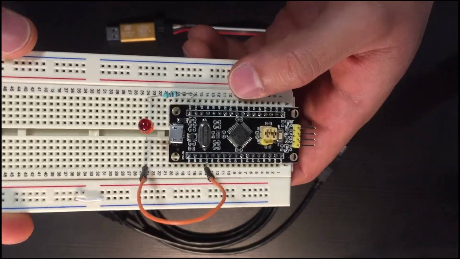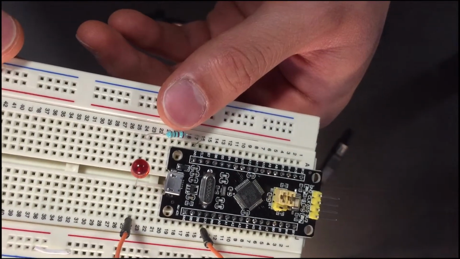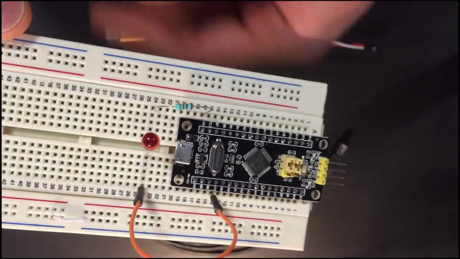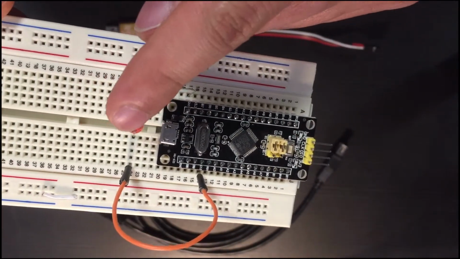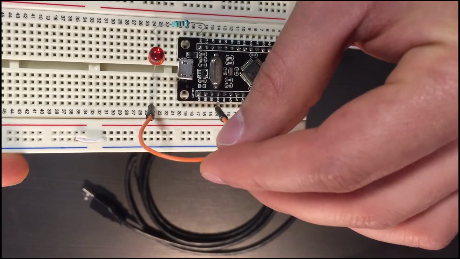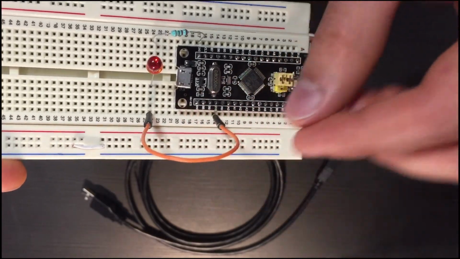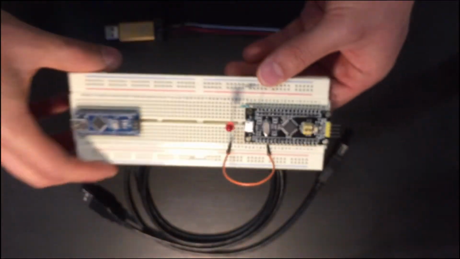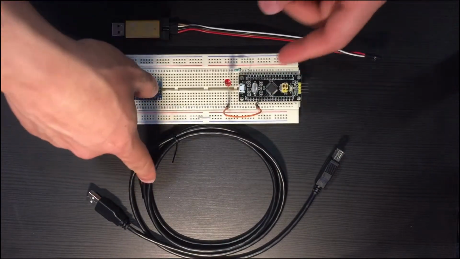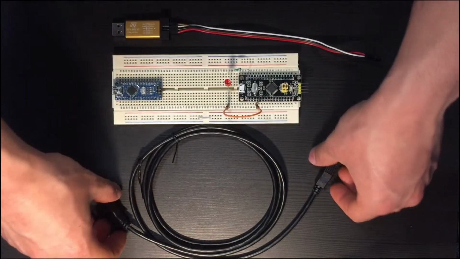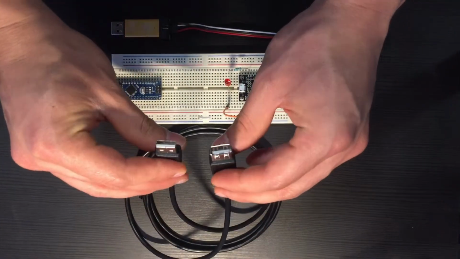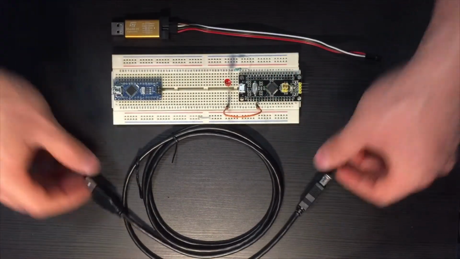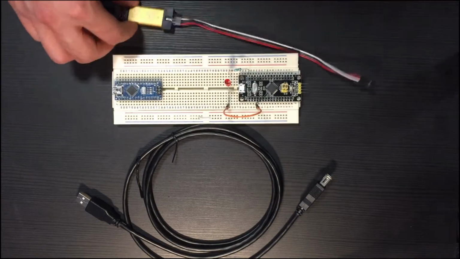The STM32, a 220 ohm resistor, an LED, a little jumper cable or any cable so you can plug it in to port C, pin 13. Okay? I'm going to use this cable in order to connect my computer to the ST-Link. Perfect, guys. So let's get started.